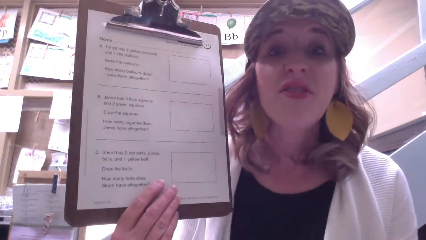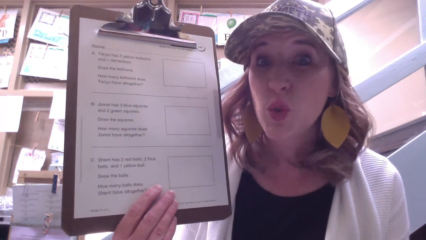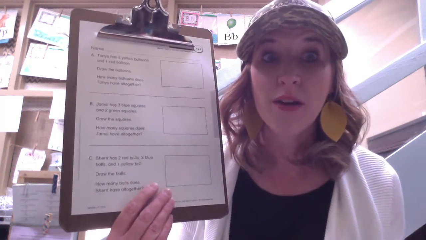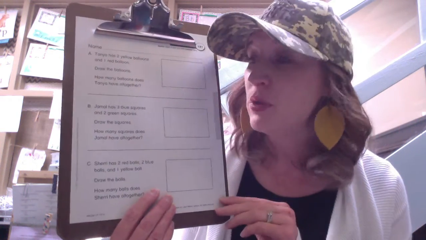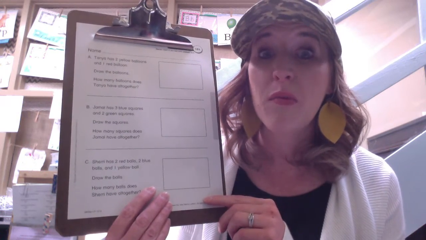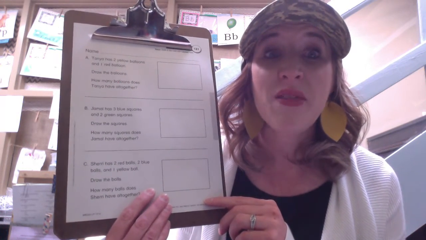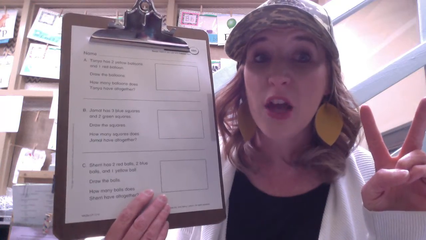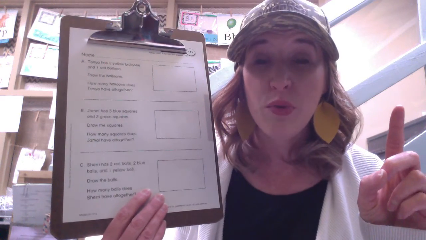Okay, we had that special word all together. This is an adding story problem. We're getting more, right? Because Tanya had 2 yellow balloons and 1 red balloon. You guys already are great at listening to the important things in story problems, right? So you probably already heard that our important things are that Tanya has 2 yellow balloons and 1 red balloon, right? So we're going to go ahead and solve that problem.